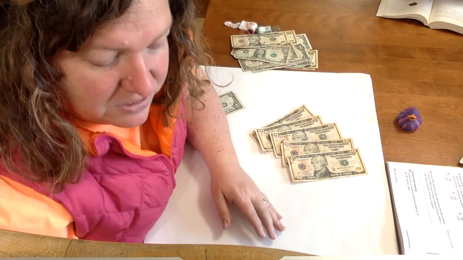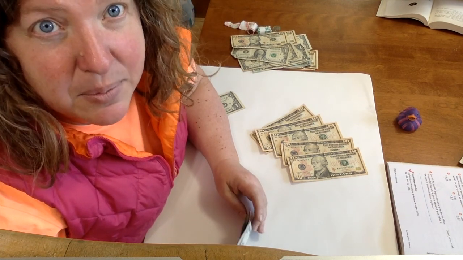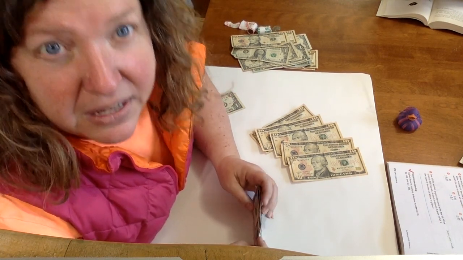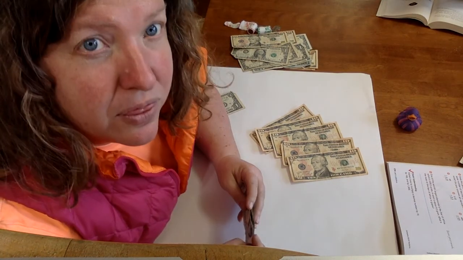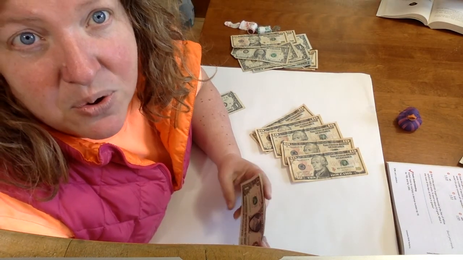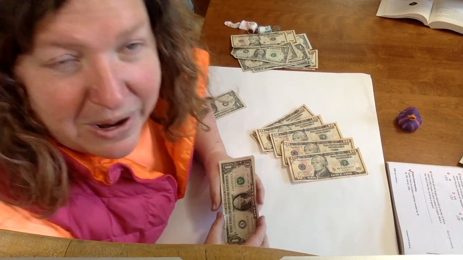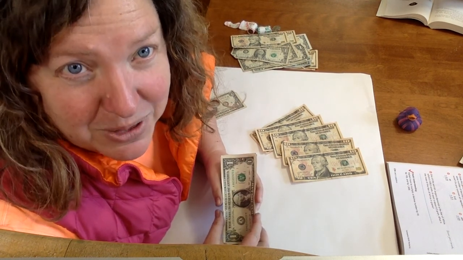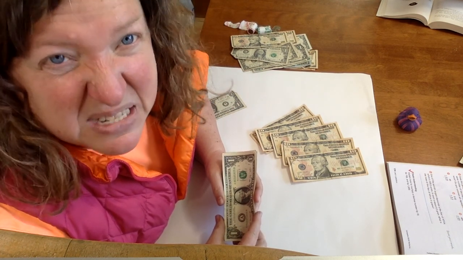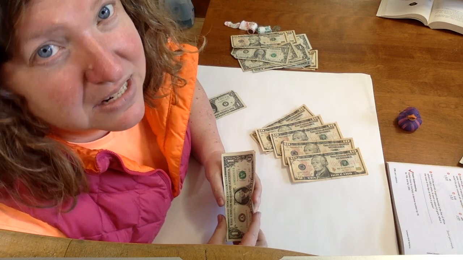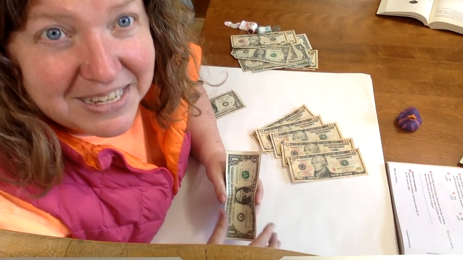So when we're rounding, we have to round to a number that's in a tens place or a multiple of 10, like 100, 1,000, 10,000, thousandths, hundredths, or tenths. If the number that we're looking at is 0, 1, 2, 3, or 4, it just rounds down. But if it's 5, 6, 7, 8, or 9, it rounds up. Let's look at that in change.